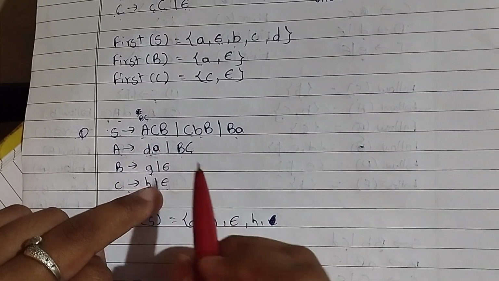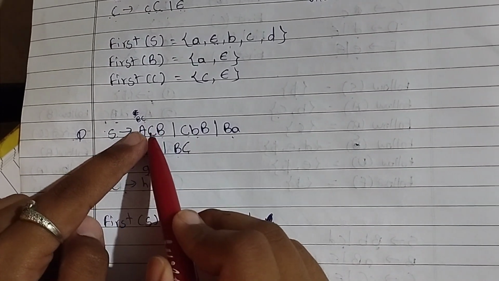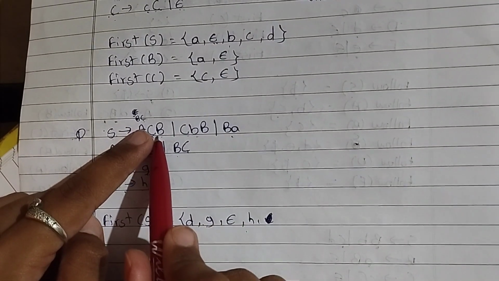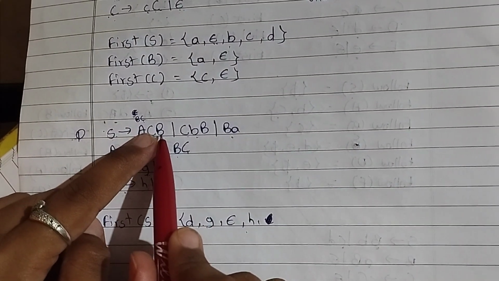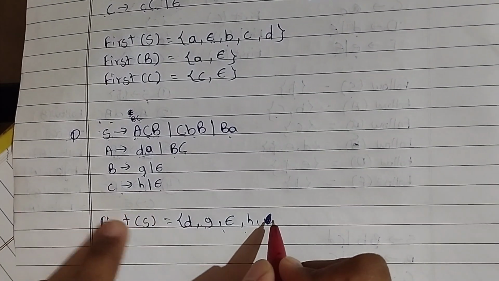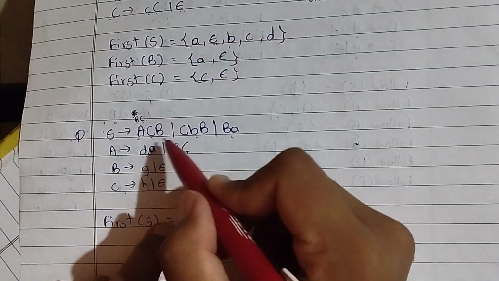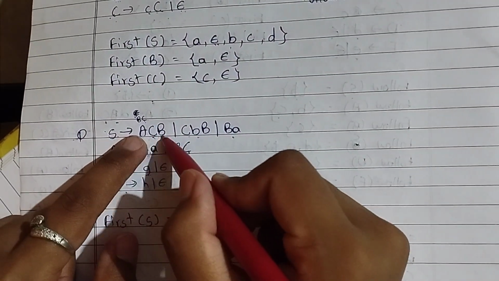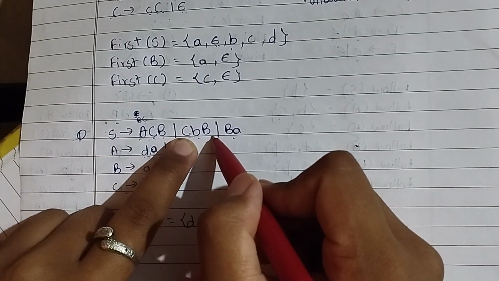So this is the final, because again if we consider H here, then H is written, and for null, then B is coming, and for the B we already wrote here. So this is the first of S for the first grammar. Now the second grammar is this.